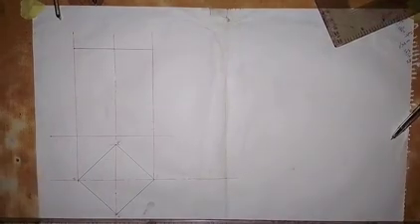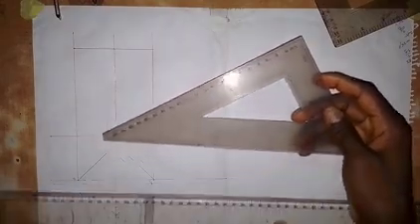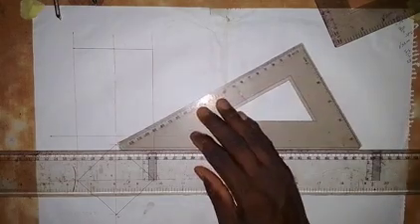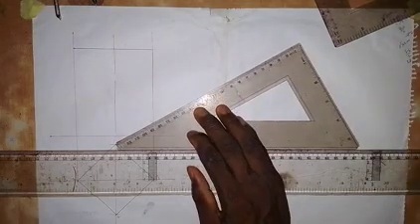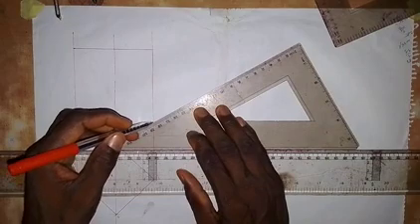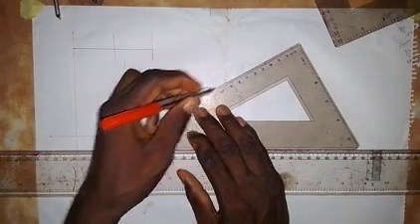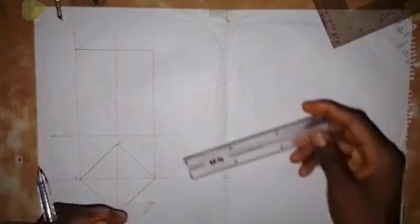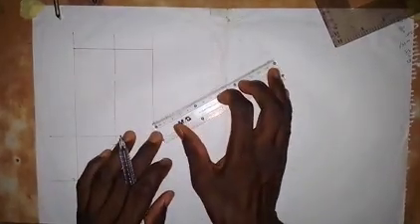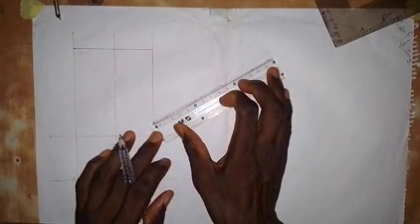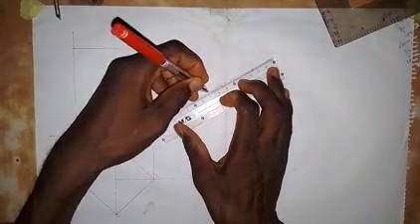Then if you look at what we have there, that line is inclined at an angle of 30 degrees to the horizontal. So you take your 30 degree set square, like this, and then you draw a line in this direction with the 30 degree set square, and the length of that line is 35. So 35 multiplied by 2 will give us 70 millimeters. So you have to take a measurement of 70 millimeters on this line from here. So this is 70 millimeters.